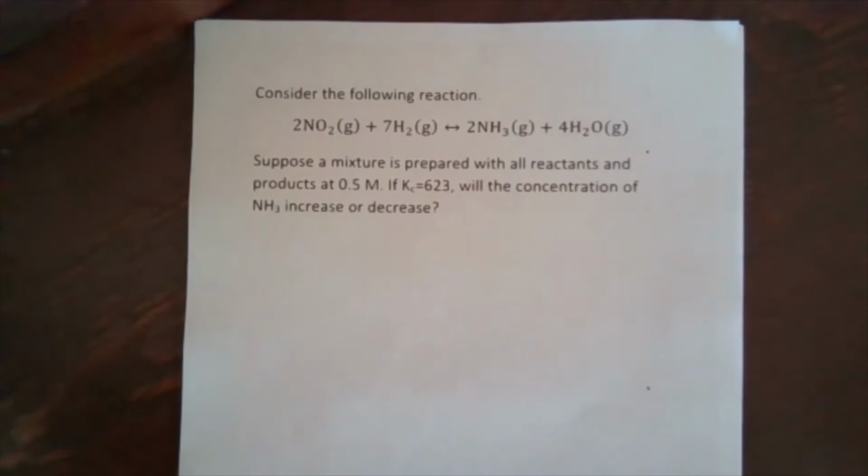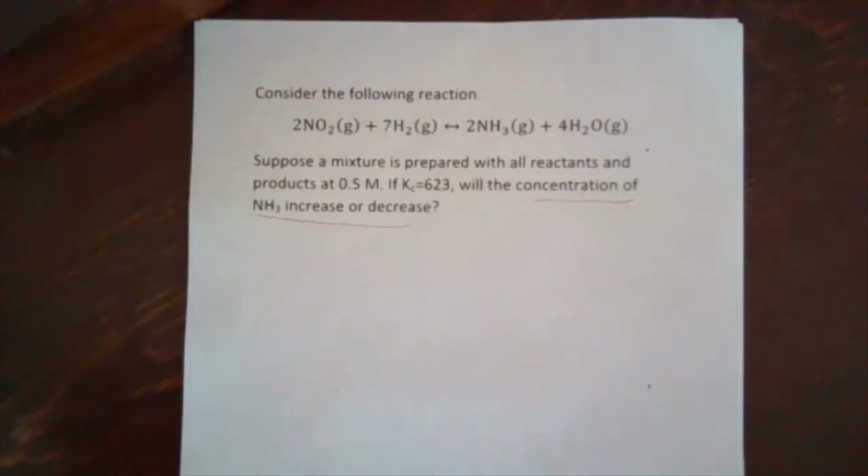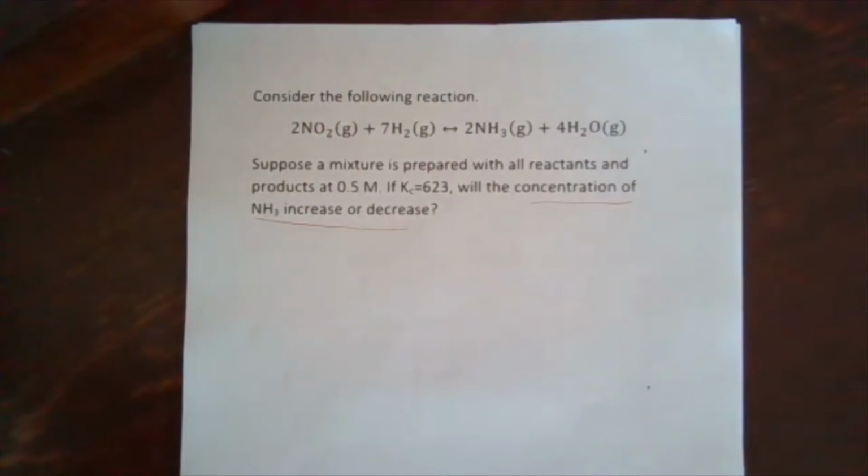All right, so we want to know, is the concentration of NH3 going to increase or decrease? We have made a mixture. We've mixed everything together, and we know that those concentrations are going to change when the system reaches equilibrium. As it evolves, it's going to change your relative amounts, and you're going to reach equilibrium.